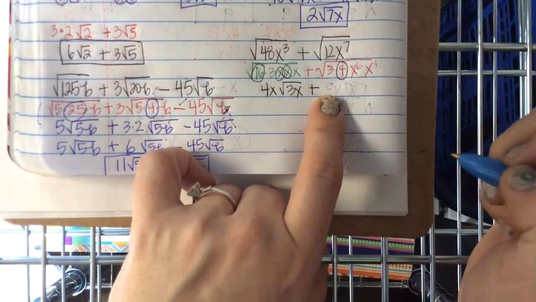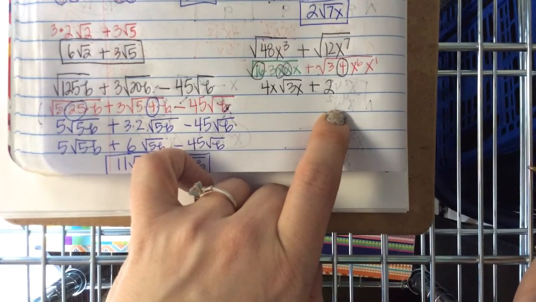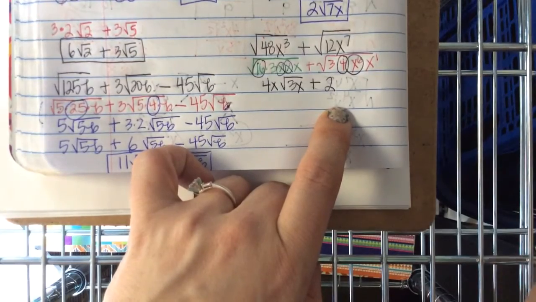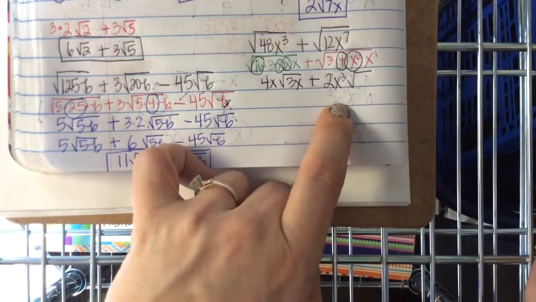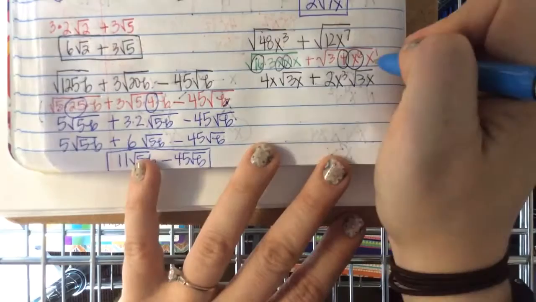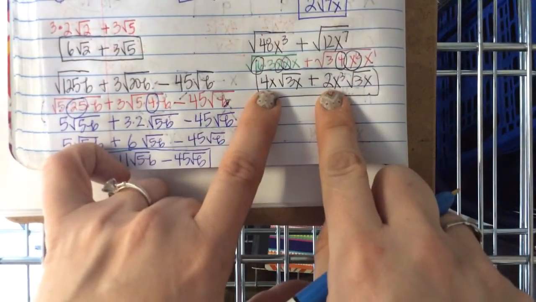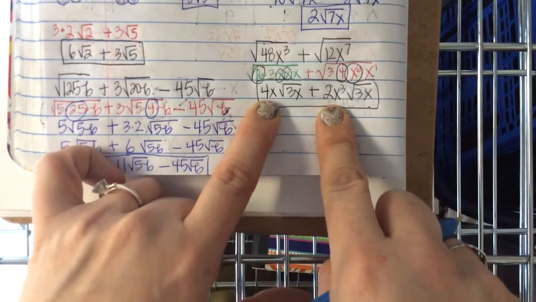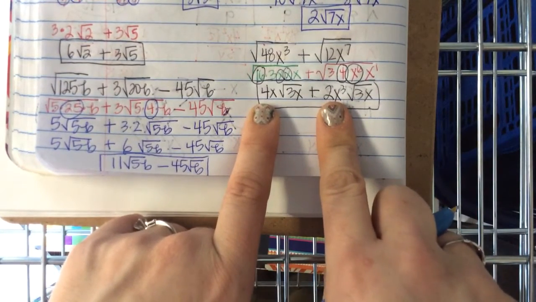4. Radical 4 becomes 2. What else can come out? X to the 6th. Radical x to the 6th becomes x to the 3rd. And what's left inside? 3x. And you guys, we're done then. Because you can't combine the outsides because they are not like terms. My radicands are the same, but my coefficients are not like terms.